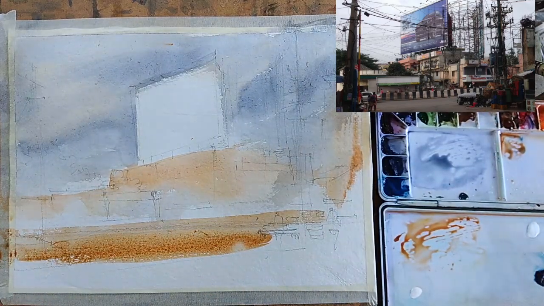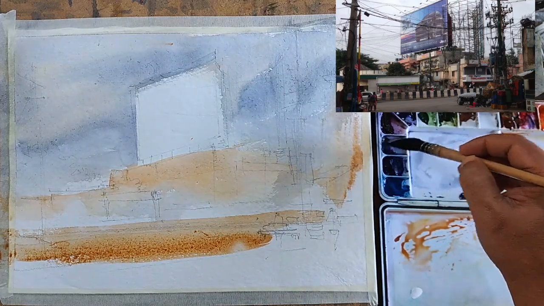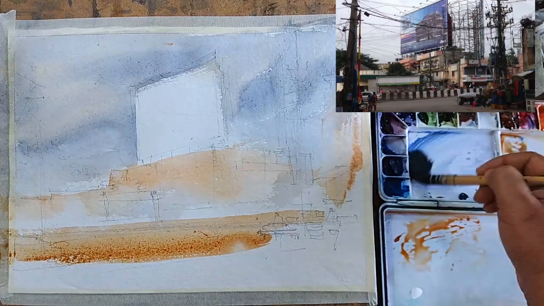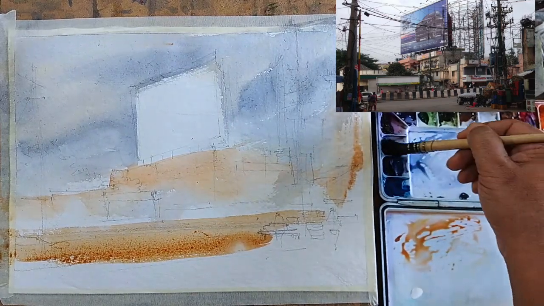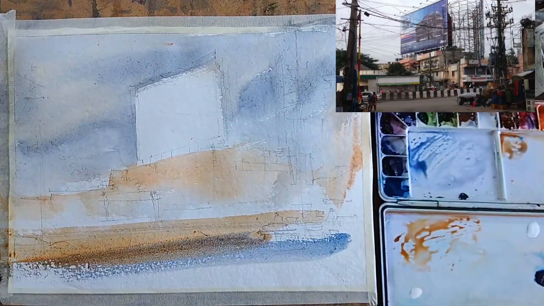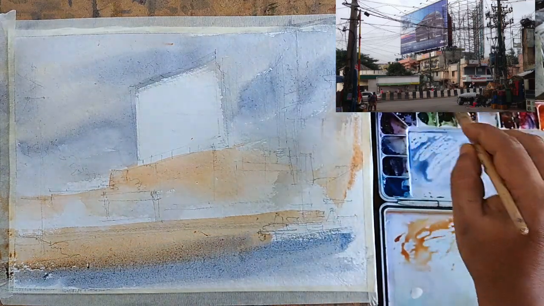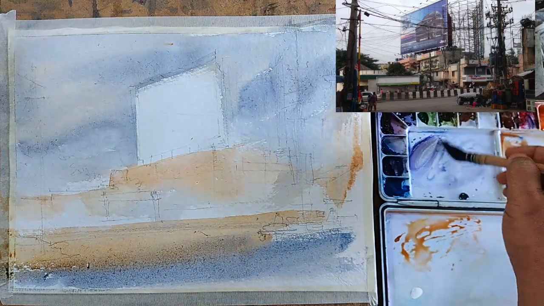And then I want some bluish color. Whatever sky color we have used, similar color I want for the nearby road. Little bit more violetish.